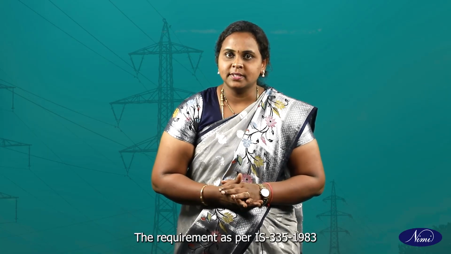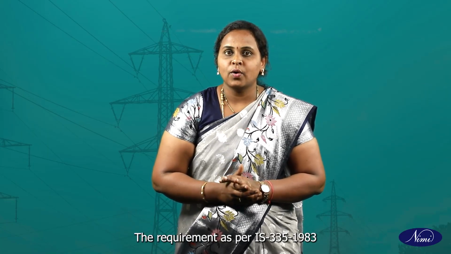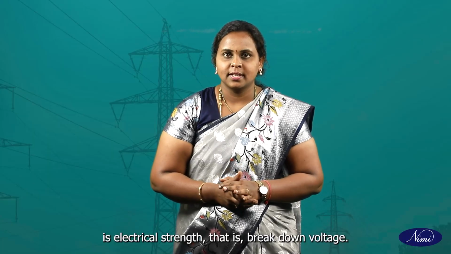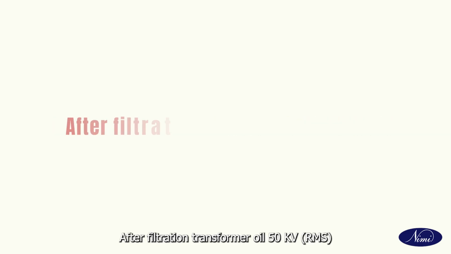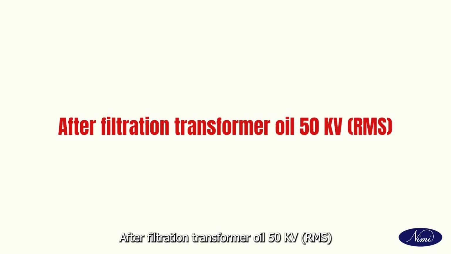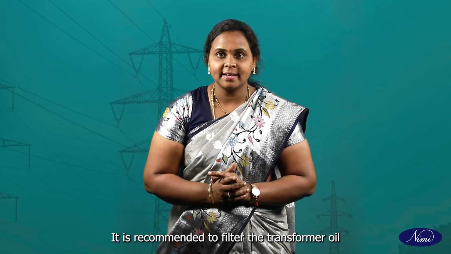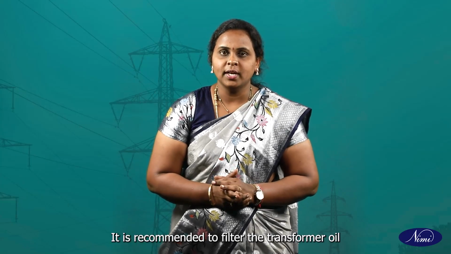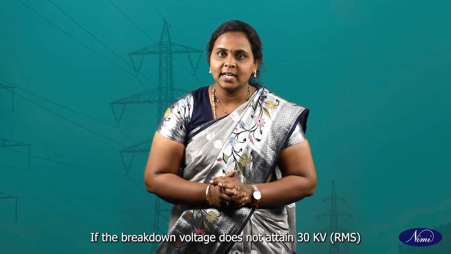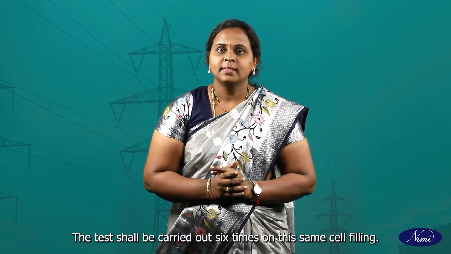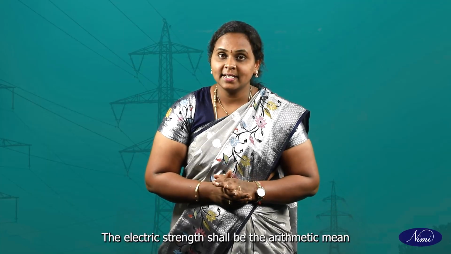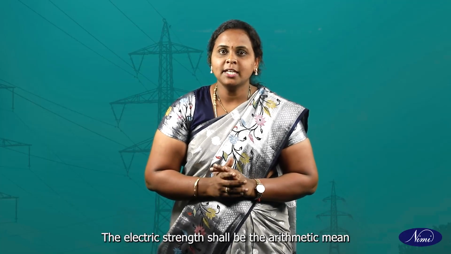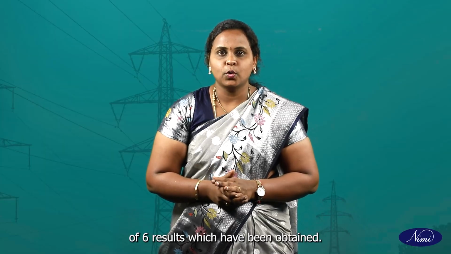The requirement as per IS 335 1983 is electrical strength, that is breakdown voltage. New unfiltered transformer oil 30 kV RMS, after filtration transformer oil 50 kV RMS. It is recommended to filter the transformer oil if the breakdown voltage does not attain 30 kV RMS. The test shall be carried out 6 times on the same cell filling. The electric strength shall be the arithmetic mean of the 6 results which have been obtained.